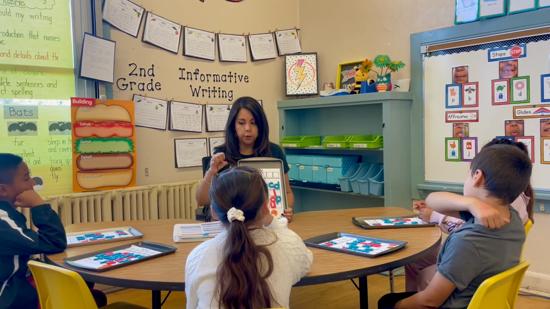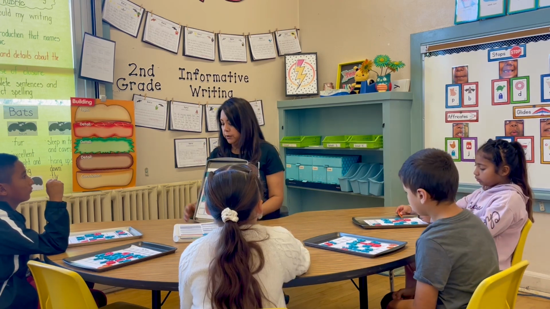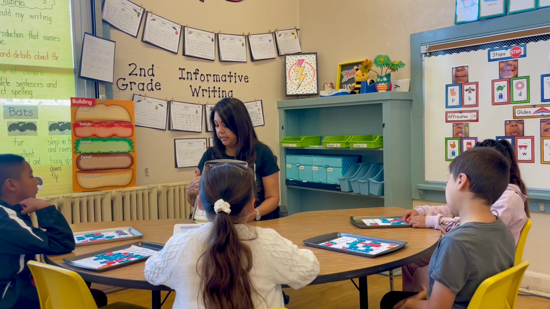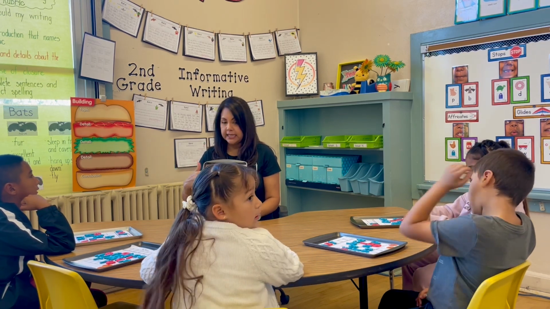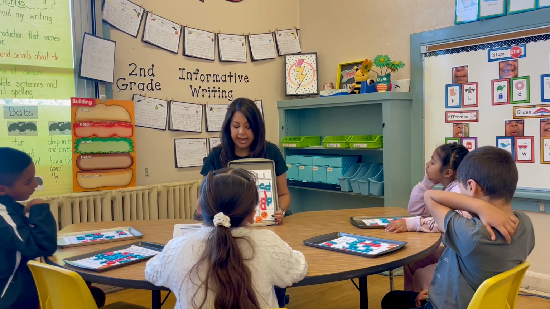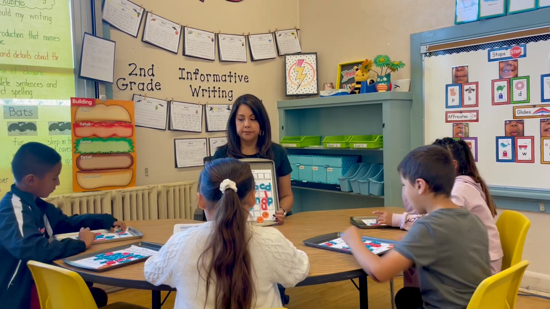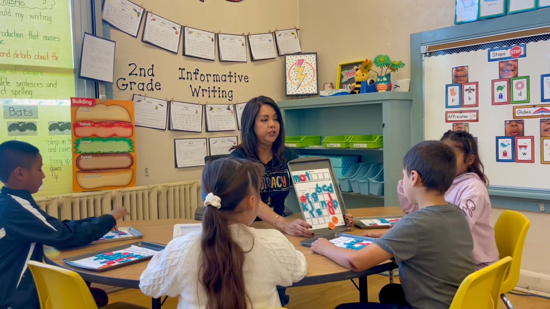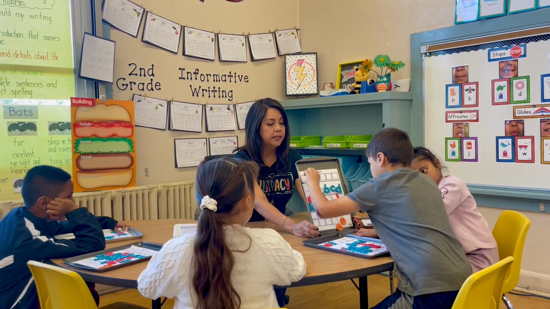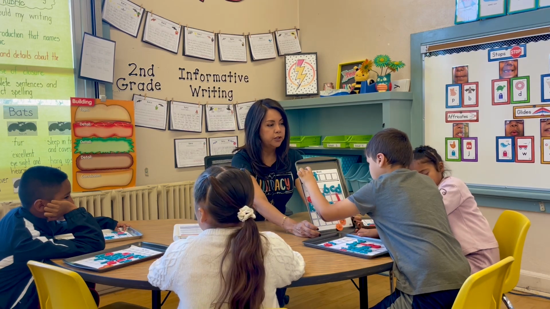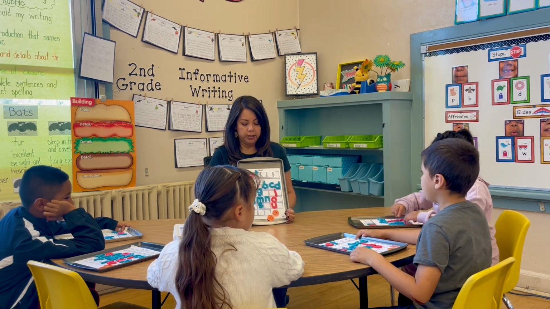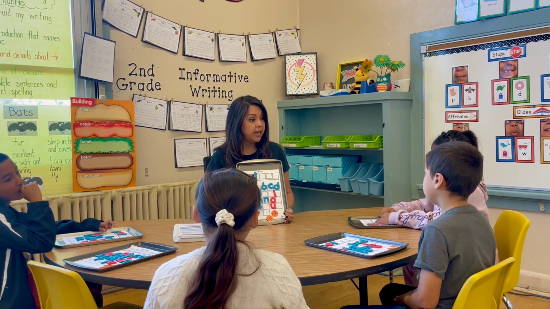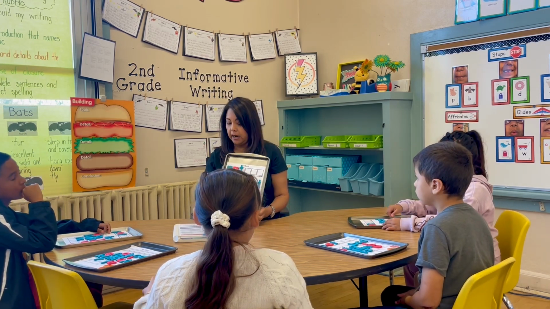Is the vowel open or closed? Closed. So we don't say mate, right? We say mat because it's closed in. Mat. Okay, change mat to pat. Beautiful. Can you share what you just did to make it say pat? So what did you change? What sound did you change? The m to a p. So we changed the beginning sound, right? The m to a p, and now it says pat.